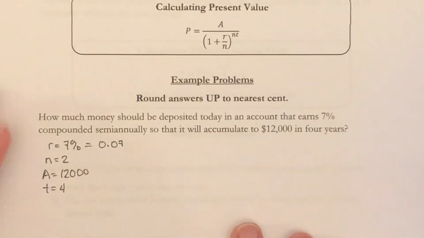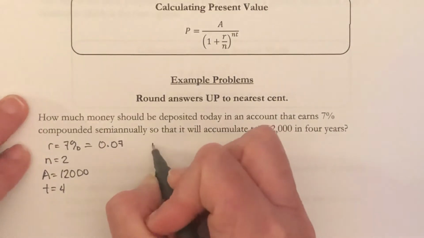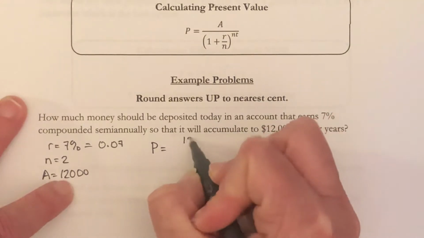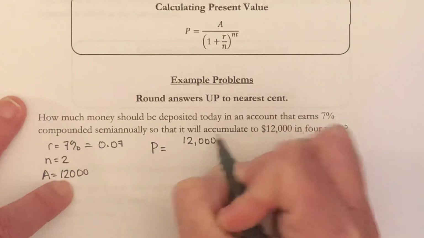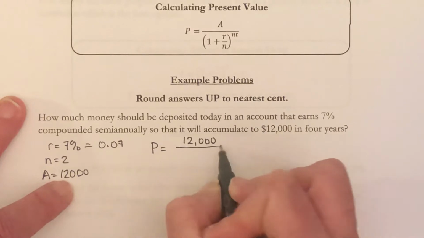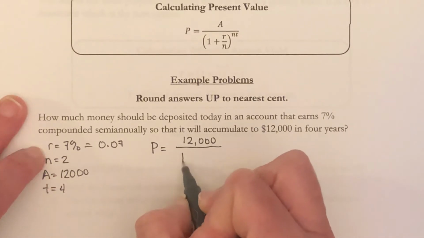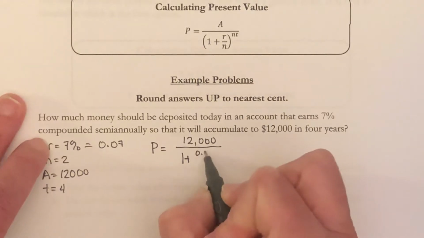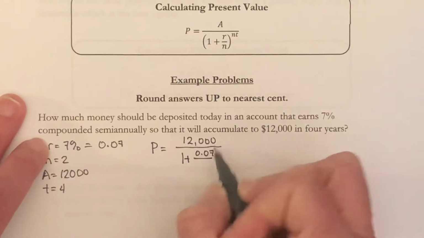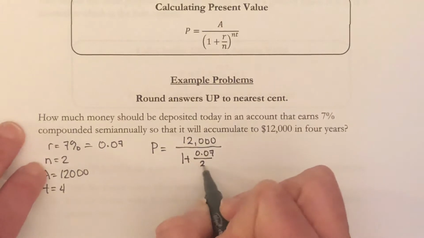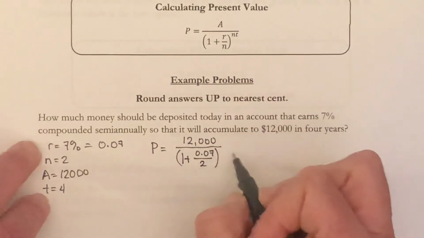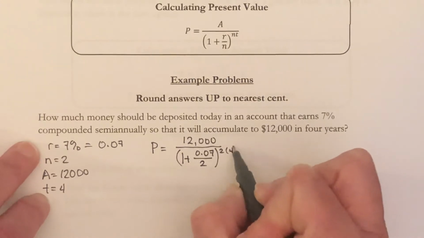Now, if we plug into this formula, the principal is $12,000 divided by 1 plus our rate, 0.07 over N, which is 2, raised to the N times T, so that's 2 times 4 power.